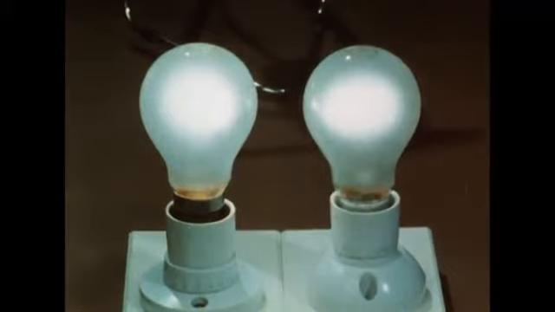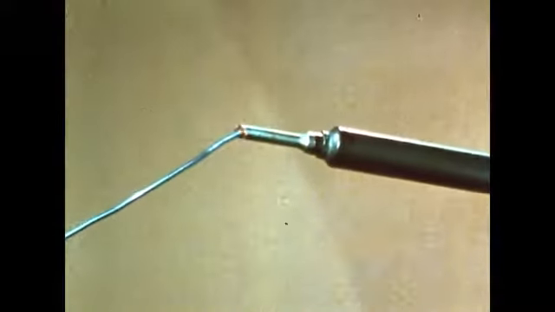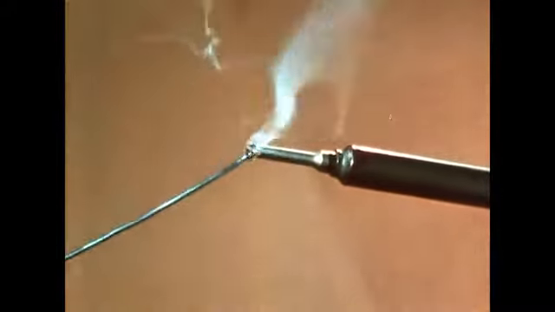Power rating always indicates the rate at which electrical energy will be converted to some other form of energy. Light in the case of lamps, heat in the case of the soldering iron, and mechanical energy in the case of an electric motor.